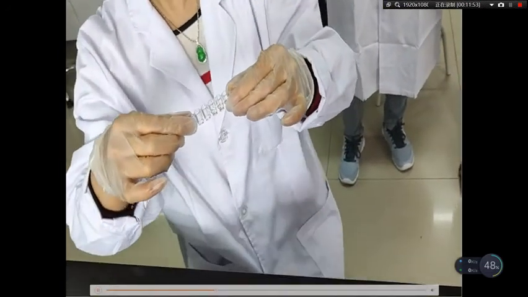And we can see there is no enzyme labeled antibody in the blank vials.